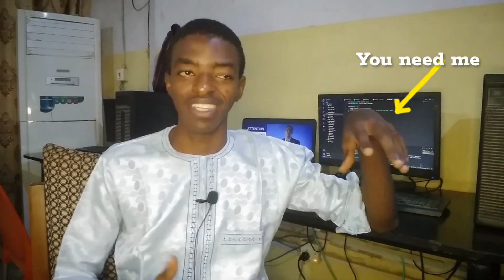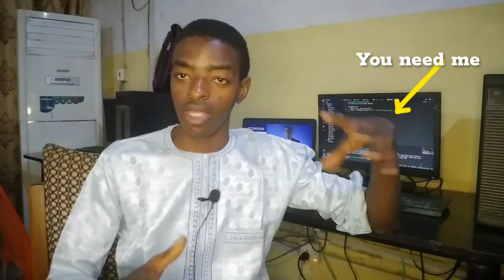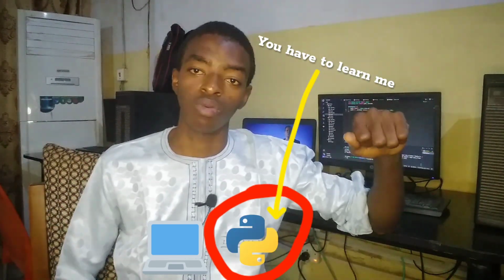For you to be able to program a computer, this is what you need: a programming language. So now you have the programming language, then what else? You need a computer, exactly. That sounds obvious, but yes, you need a computer. Now you have your own computer, you have the programming language, but you have to learn that programming language.